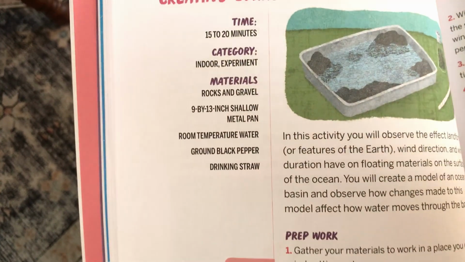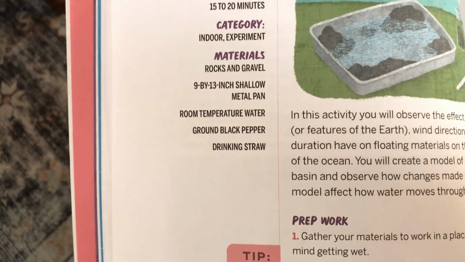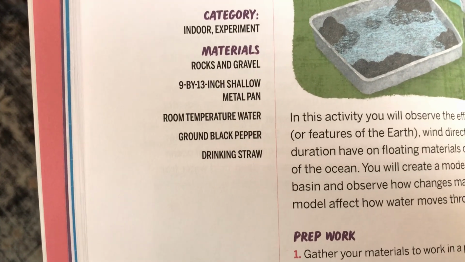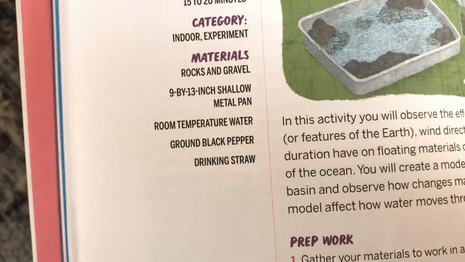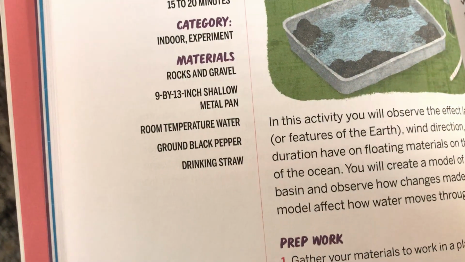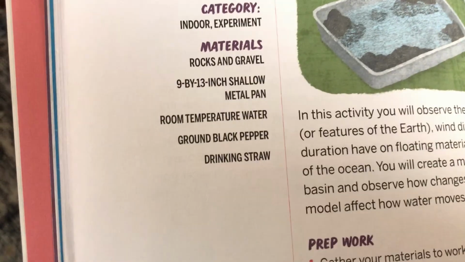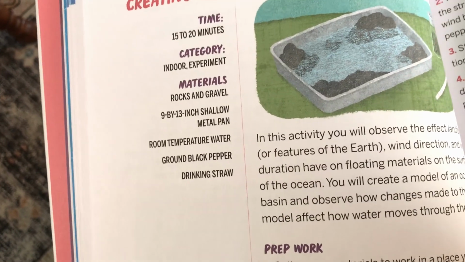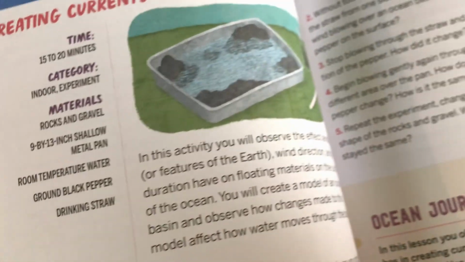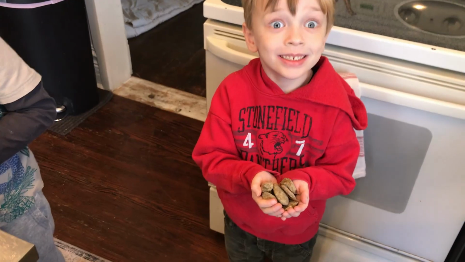Materials. We need rocks and gravel. I think we've got some of those outside. A 9 by 13 inch shallow metal pan. I have one of those, I'll get that. Room temperature water, ground black pepper, and a drinking straw. All right, we have all those materials. You guys be in charge of getting some rocks and gravel from the yard, okay? Ready, set, go.